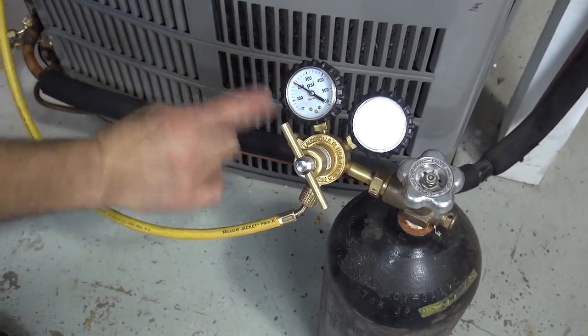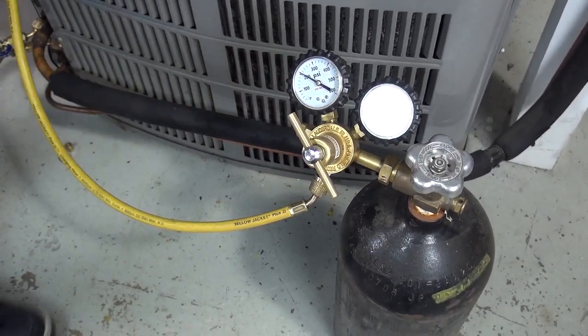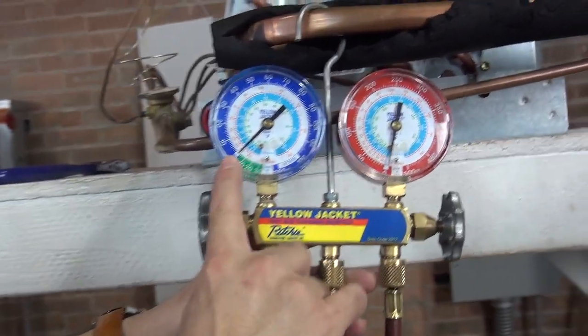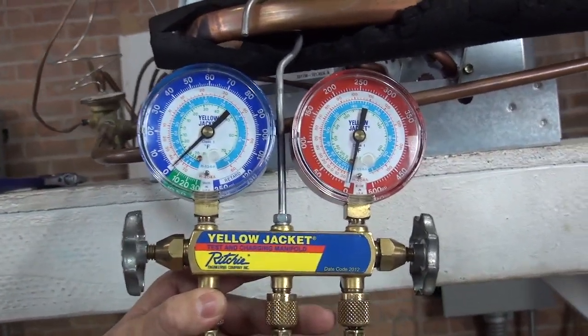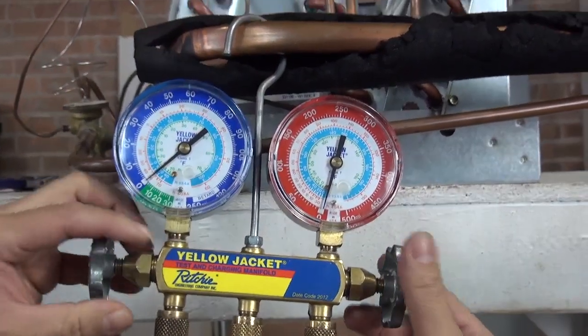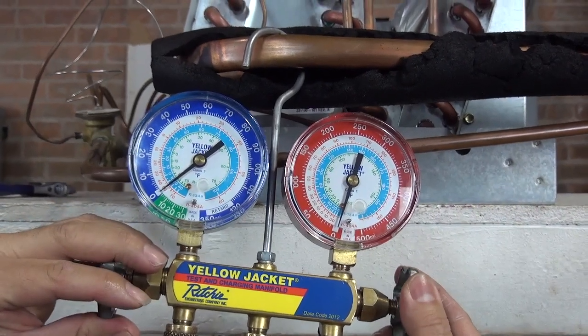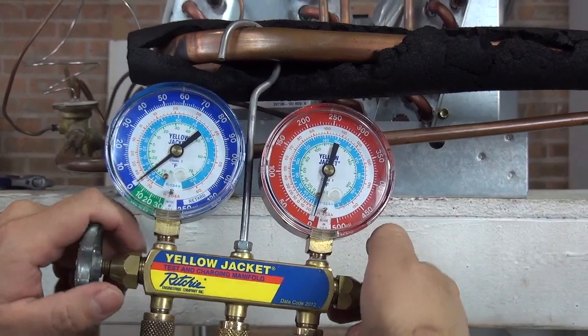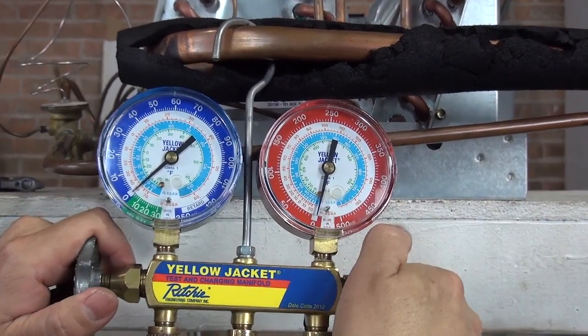Now, once you set the regulator to 200, follow the gauges, and it goes into these gauges. As you guys can see, it's 0, 0. Why is the nitrogen not coming into the system? Because I haven't opened the valves on the gauges yet. So let's open them. Ready? And watch what happens. And listen also.